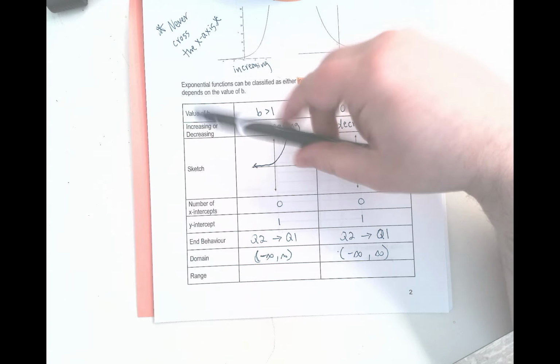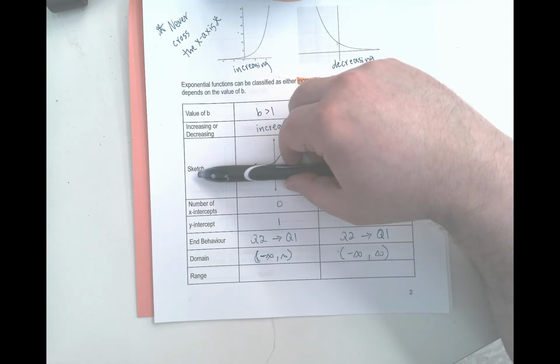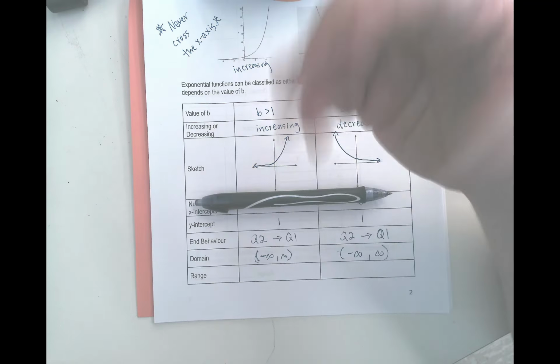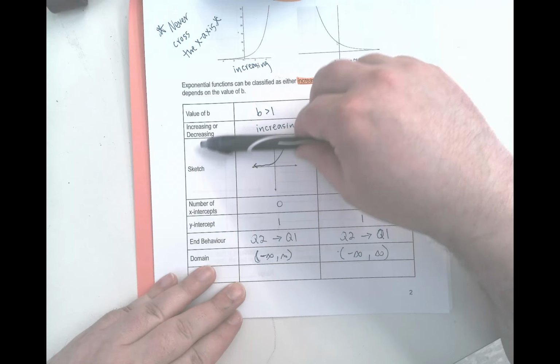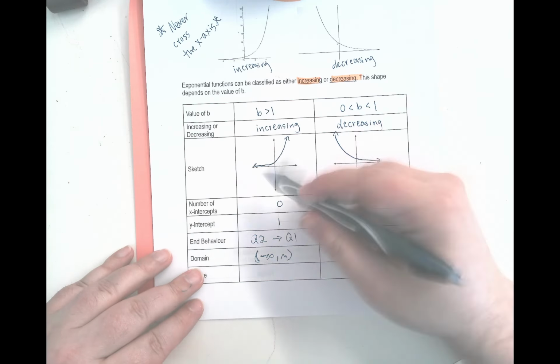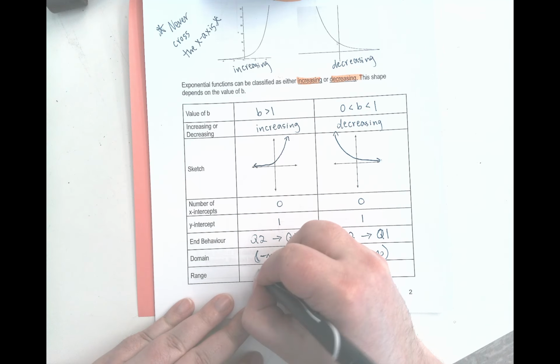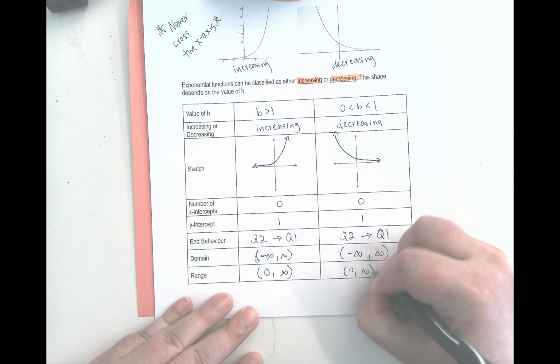And for the range, well, because it never crosses the x-axis, it gets very, very close to 0, but it never actually becomes 0. So we start at 0, and it keeps increasing, going up, so the range is going to be from 0 to infinity. But we are going to use curved brackets for the 0 because, again, my graph never actually hits 0. It comes very, very close, but it never actually crosses it. So because it can never actually equal 0, that's why we put curved brackets here.